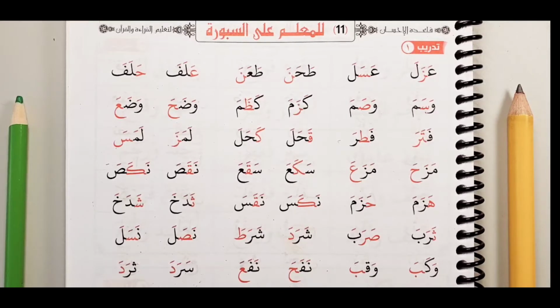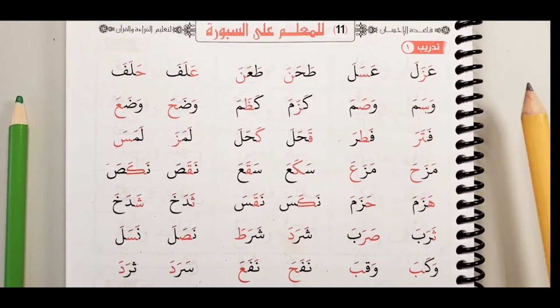Welcome to page 27 of our book. We are still continuing with the reading practice and makharij, that is the articulation points, and sifat, the characteristics of the Arabic letters. So inshallah, let's jump into the first one.